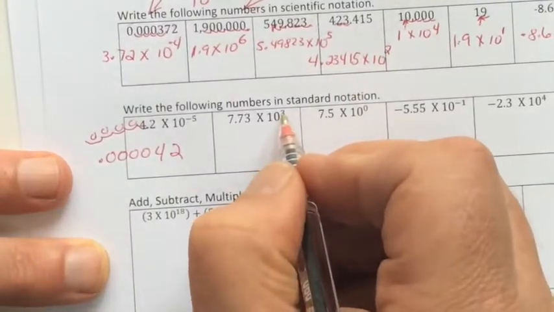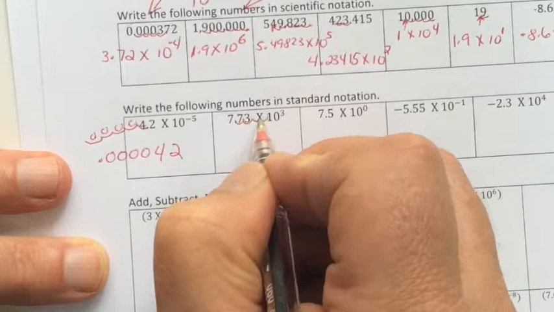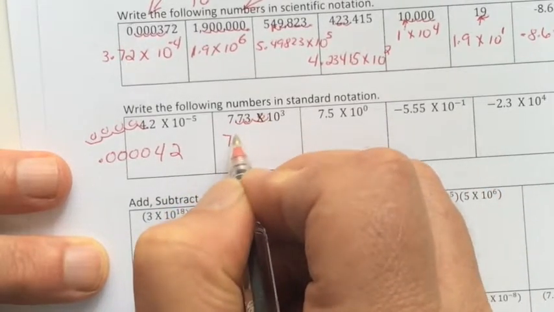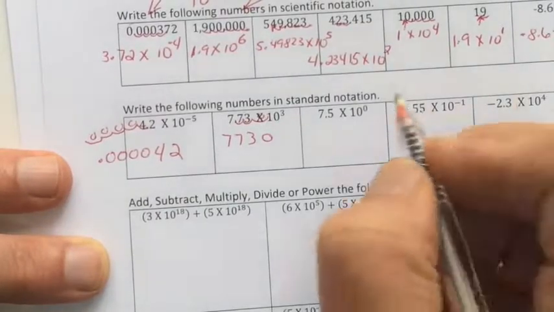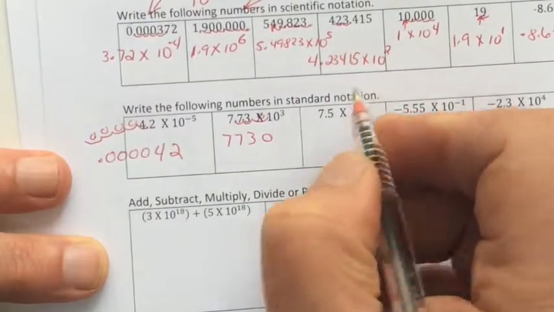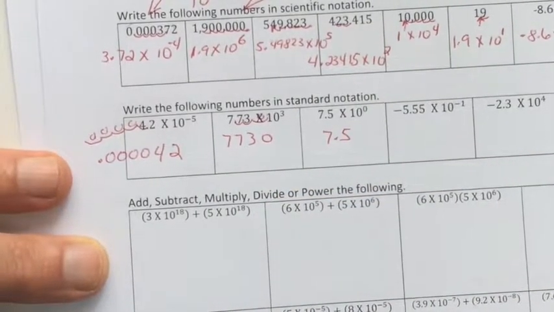This 3 means move it 3 spots to the big side. 1, 2, 3. That leaves room for 1 extra 0, so it was 7730. This means don't move it at all. So if we don't move it at all, it just stays right where it is. It means move 0 times.